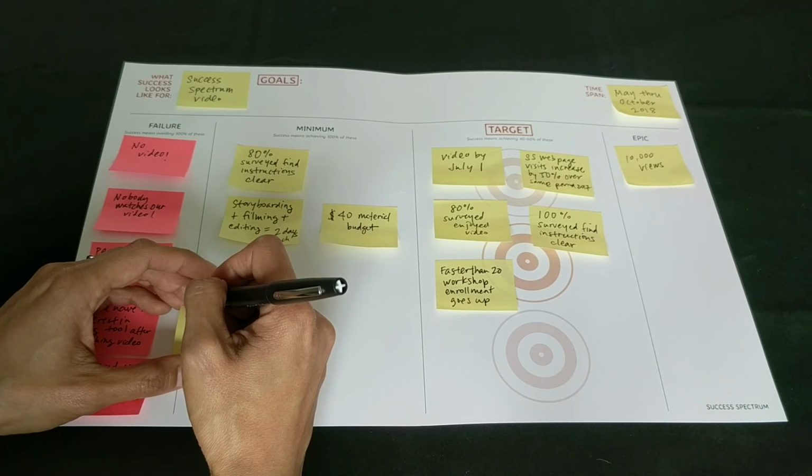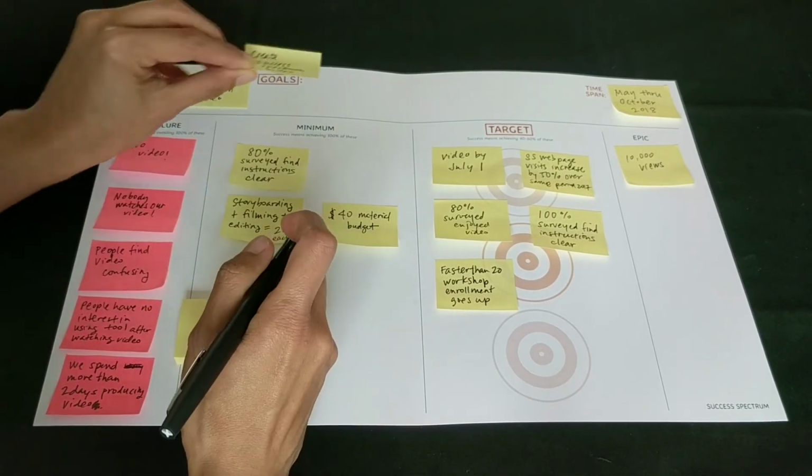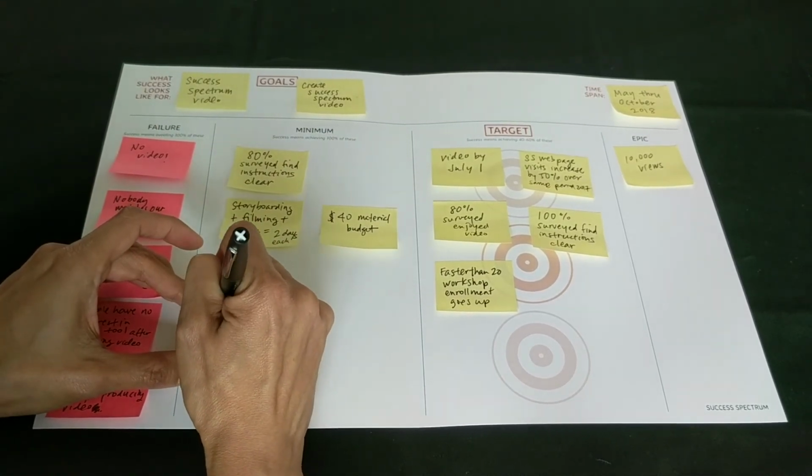Now that you've had a chance to flesh out your spectrum, try to come up with 1 to 3 high-level goals for your project. They should help you tell the story about what you're trying to accomplish and why.